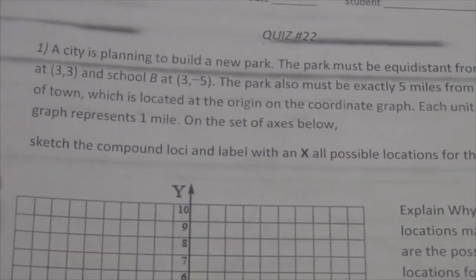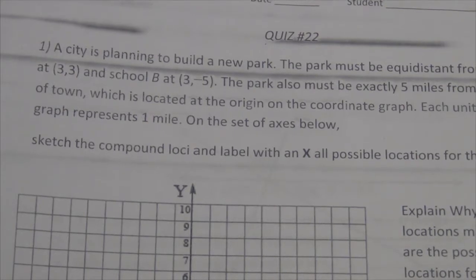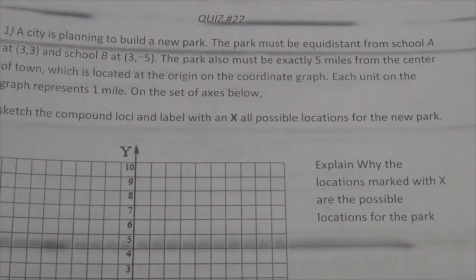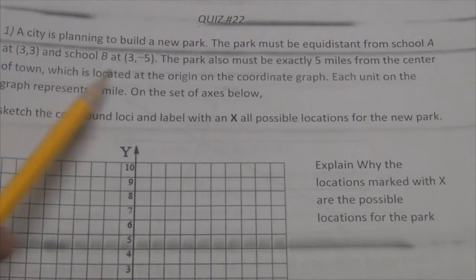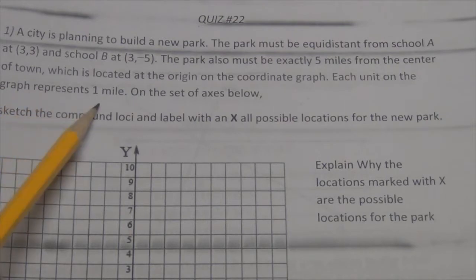So quiz number 22. A city is planning to build. Let's see if you got it right. So a city is planning to build a new park. The park must be equidistant from school A at (3,3) and school B at (3,-5). The park must also be exactly 5 miles from the center of town. This sounds like the last lesson. That's funny. Which is located at the origin of the coordinate graph. Each unit on the graph represents 1 mile.